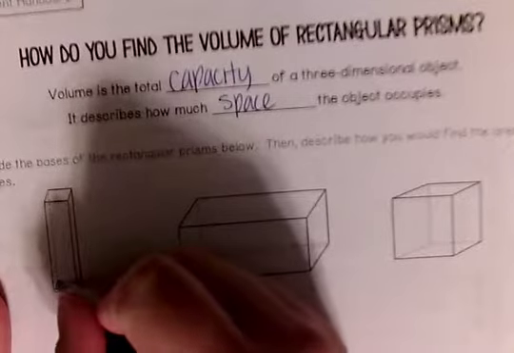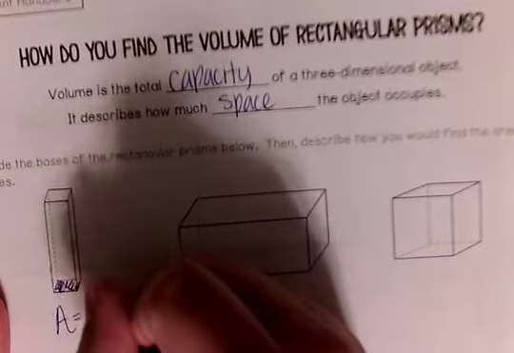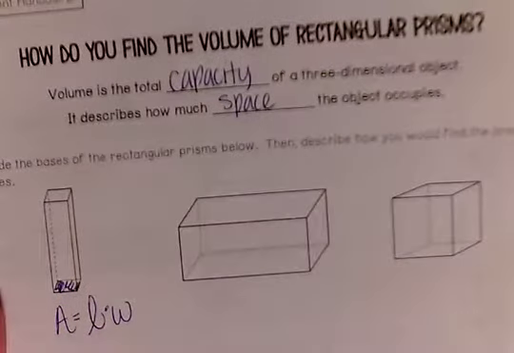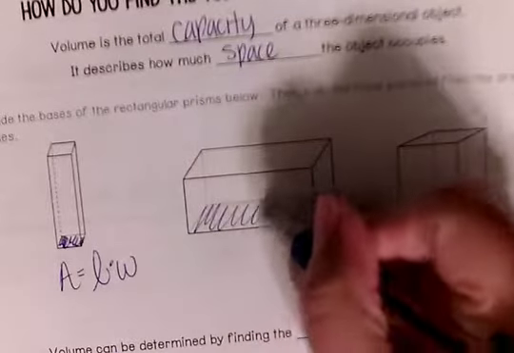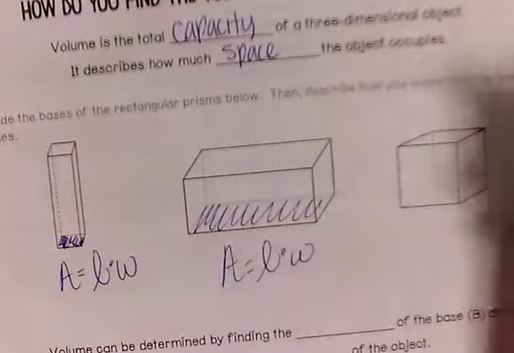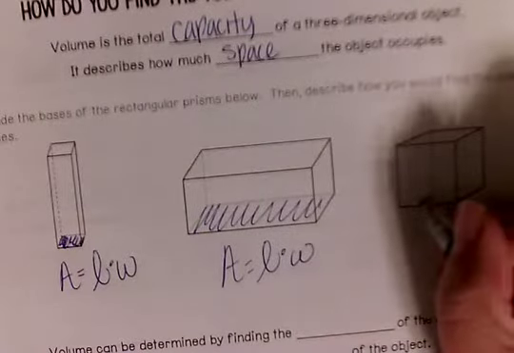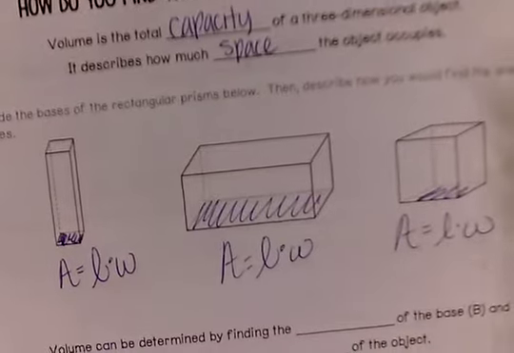So here's the base, and that just looks like a regular rectangle or square, so we would do the length times the width to find the area. Same thing here. There's our base. Our area would be the length times the width. And here's our base, and that area is the length times the width.